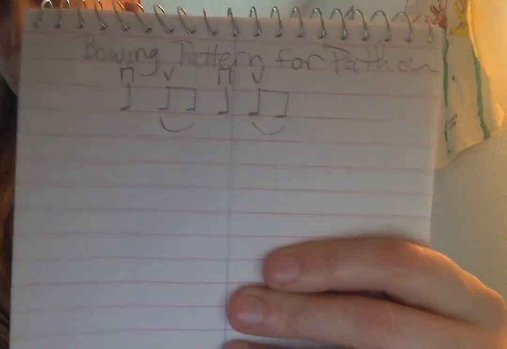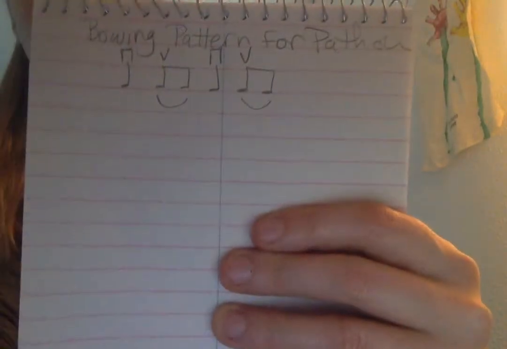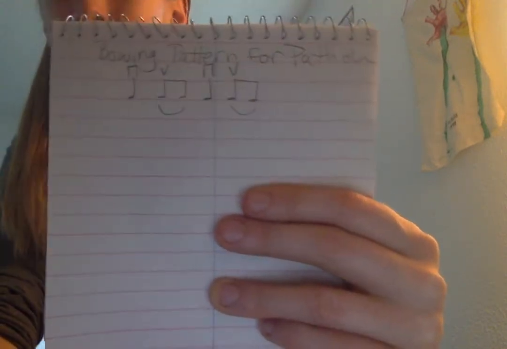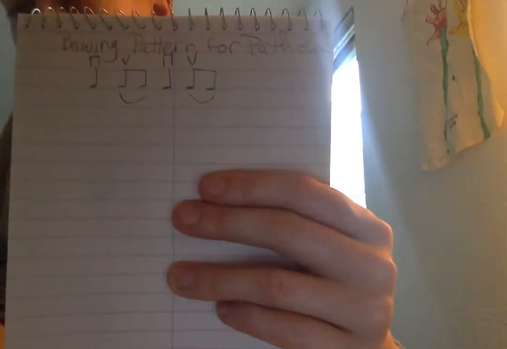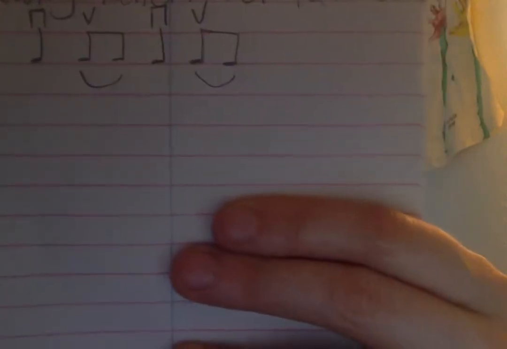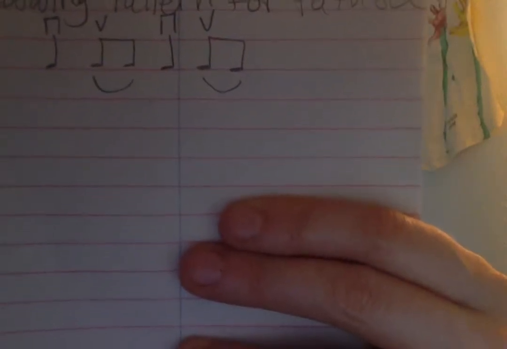Down, up, down, up, down, up, down, up, down, up, down, up, down. Yeah, okay, so it works. You'll see it in the music. For now, though, you just really need to get this much of it. Down, up, okay? You can pause me, of course, if you need time to write that down. But I'll go ahead and move on now to how I would practice this bowing, okay?